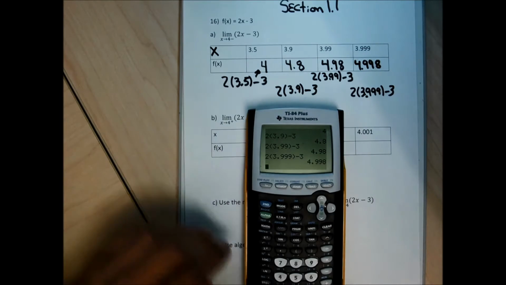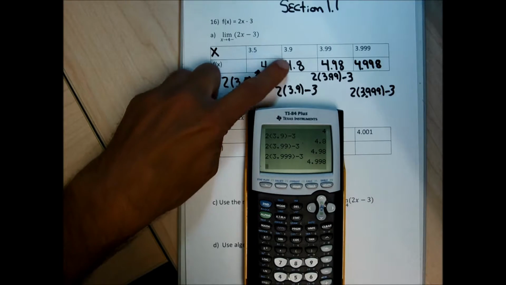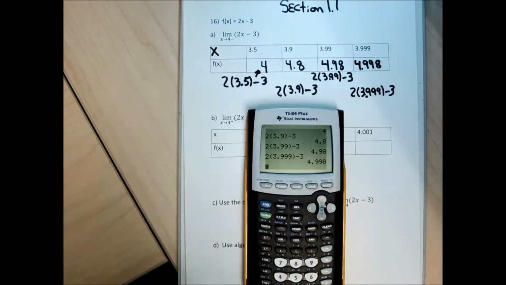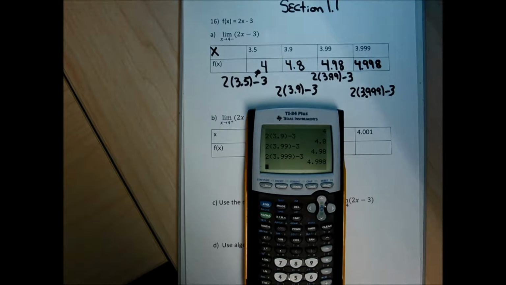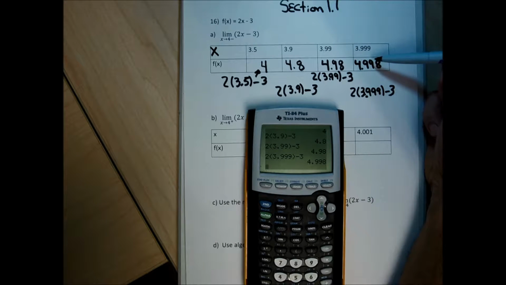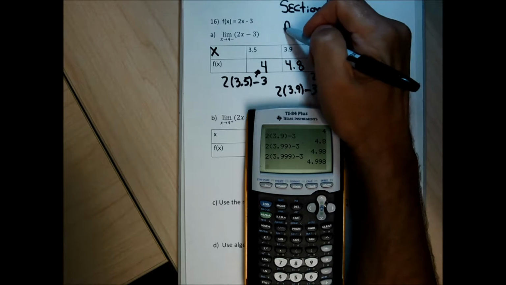When I look at my values, I started off at 3.5, which is kind of far away from 4, and then the closer I got to 4, the bigger the y values got, but they didn't get ridiculously big. And if I look at these, to me, it looks like the y values are getting closer to 5. So I'm going to guess that for my answer.